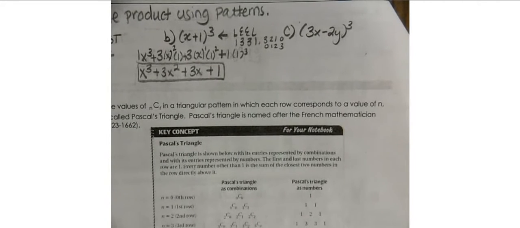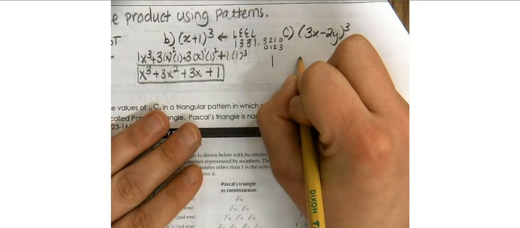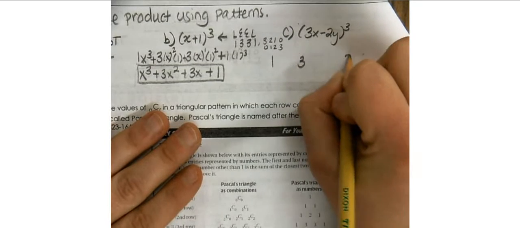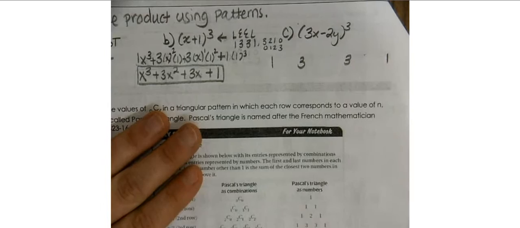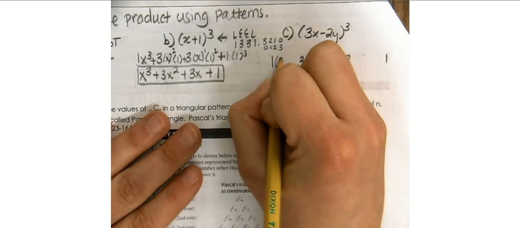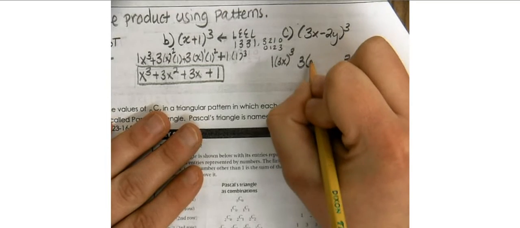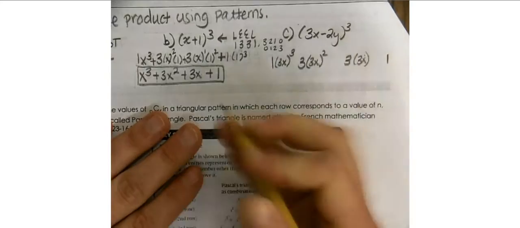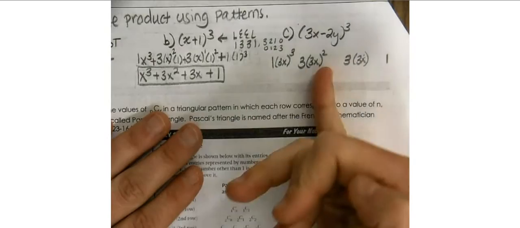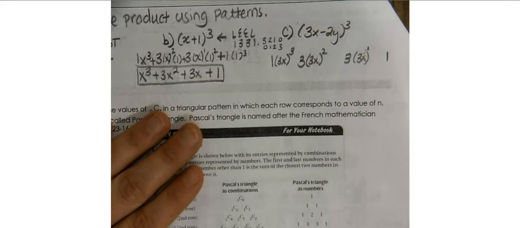Letter C is a little bit more intense. We're still going to use the 1-3-3-1 rule. So I'm going to write a 1, leave a little bit of space and write a 3, a little bit of space and write a 3, and a little bit of space and write a 1. So my first term is 3x. So this is going to be 3x in parentheses to the third power. Then I'm going to write 3x to the second power, and then a 3x, and then I'm not going to write anything because that's going to be 3, 2, 1, 0 with respect to my exponents. And if you want to put a 1 right there, that's not a problem.